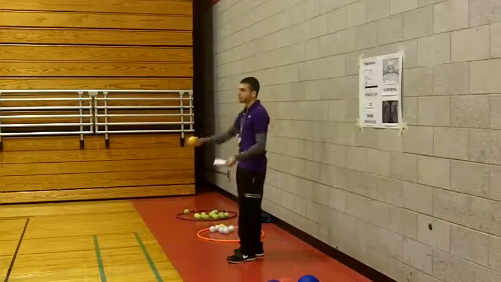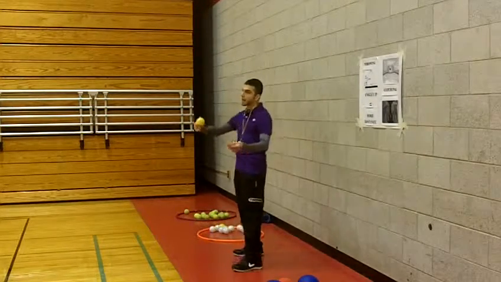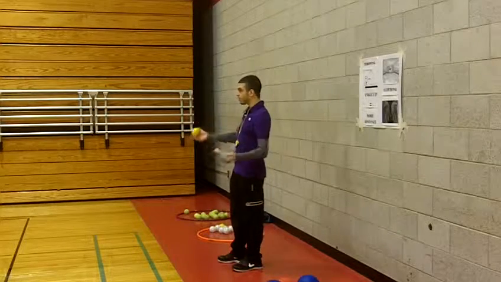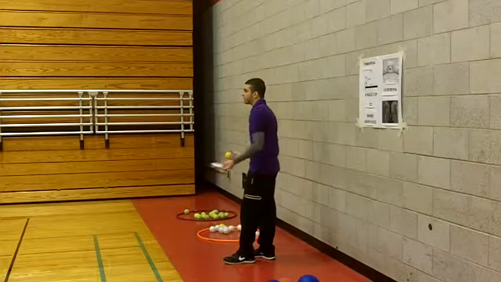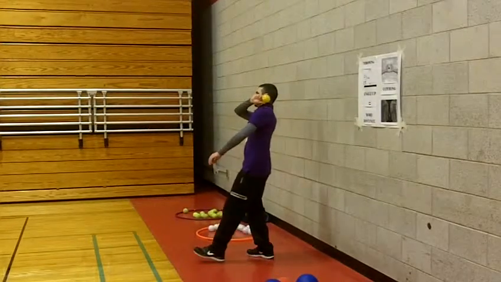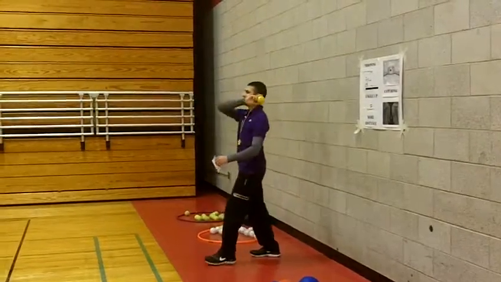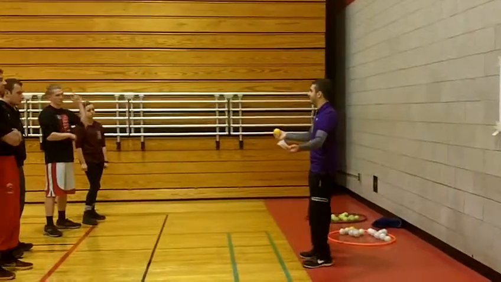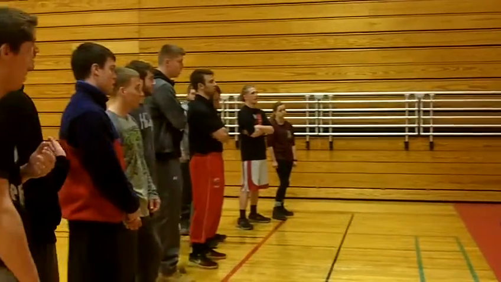Now, just to check for understanding from last class to see if you guys remember the correct throwing forms, I'm going to model it and tell me if I'm doing it right or wrong, right? So I'm throwing here. This is my throwing hand. Why is it wrong? Same ear. Wrong ear? Yeah. So better?